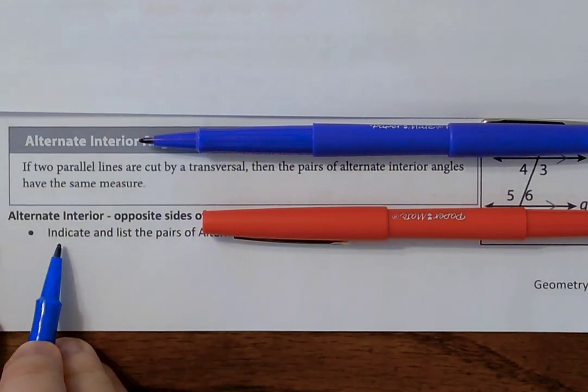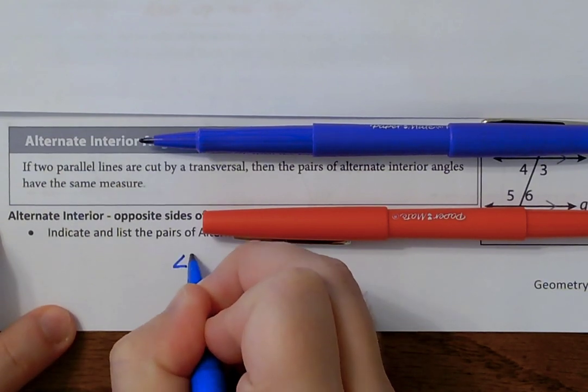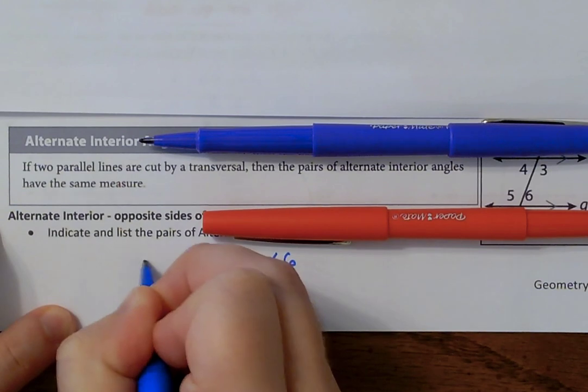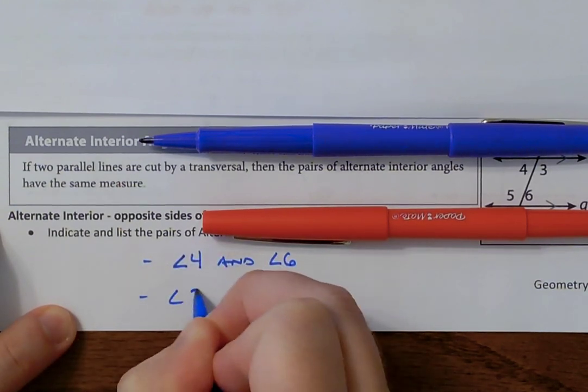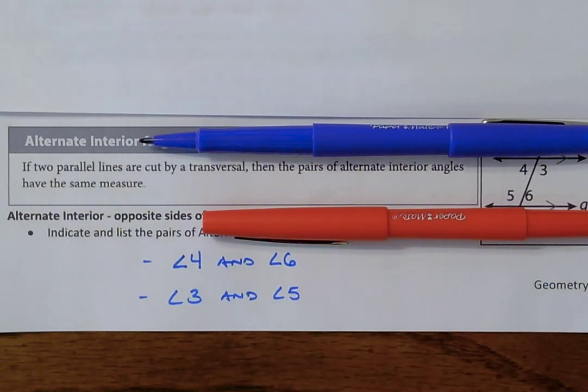So when we have to indicate and list the pair of alternate interior angles, that's going to be angles 4 and 6, and then angles 3 and 5. So again, alternate interior: alternate sides of the transversal, interior, in between parallel lines.